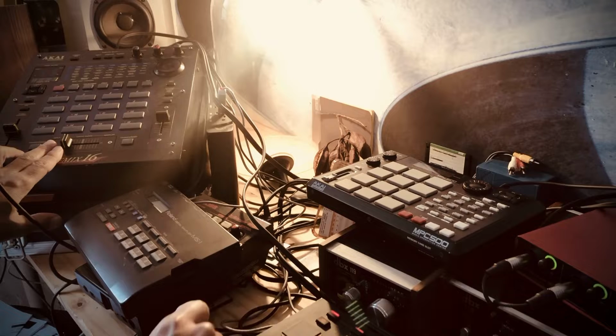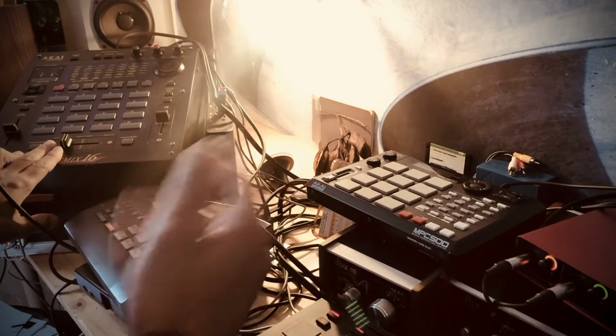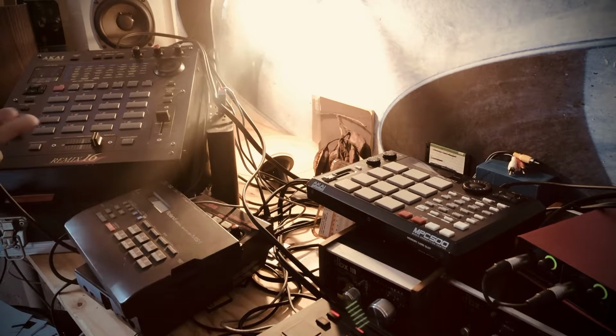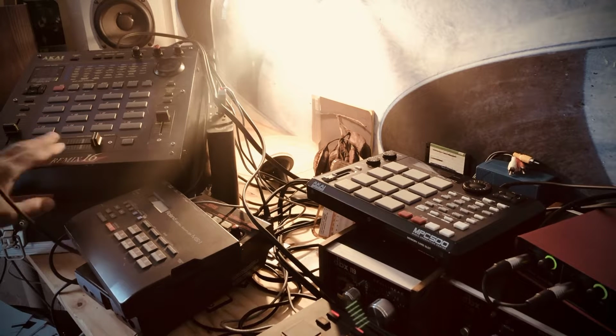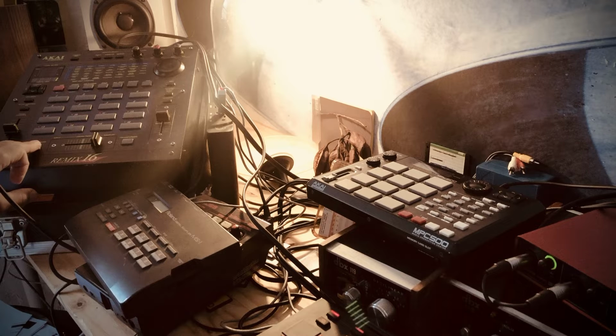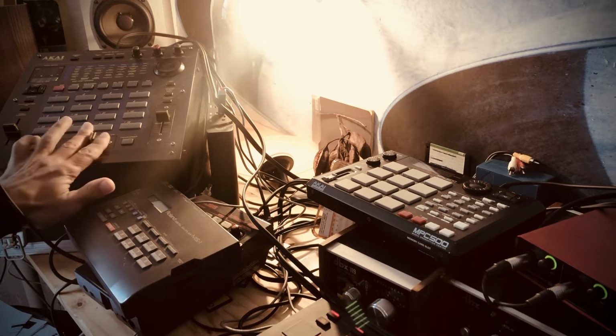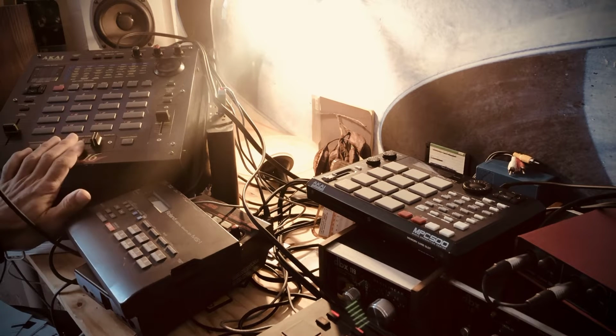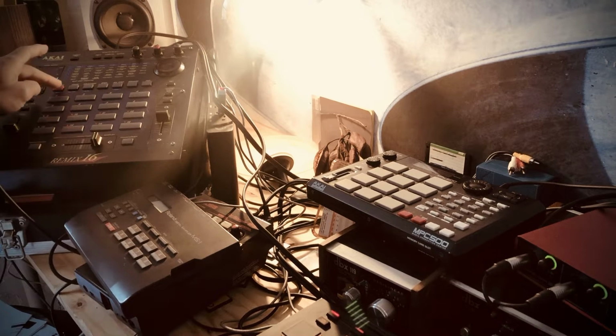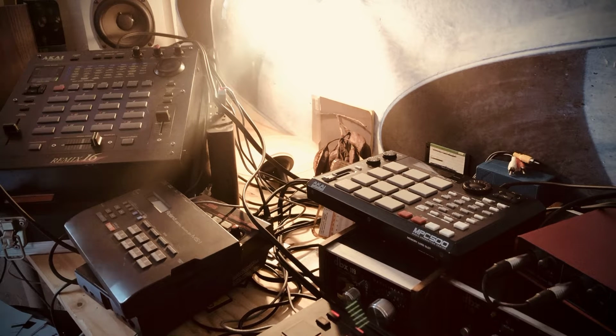So for example, if I play the input and go to sampler, I don't listen to the input anymore. If I press on transformer, I can switch to... okay. If I want to listen to my sampler to record, I just have to press record, and now I will.